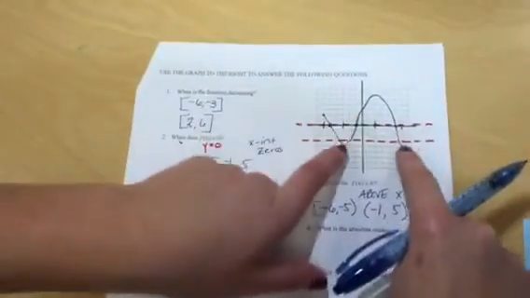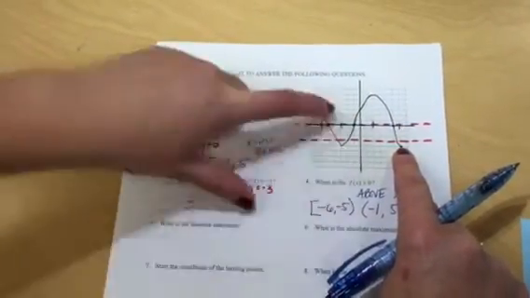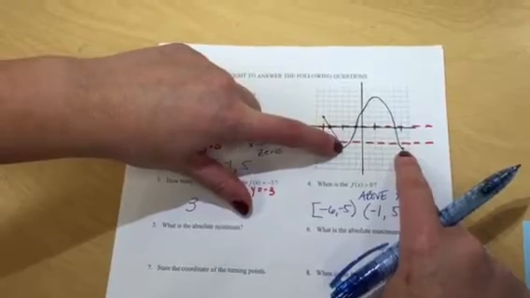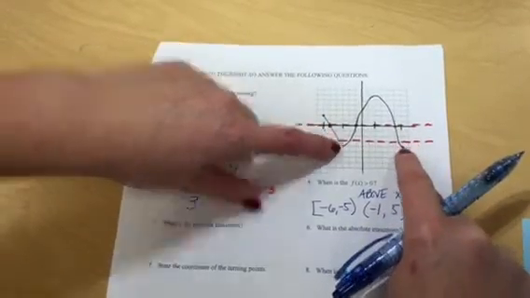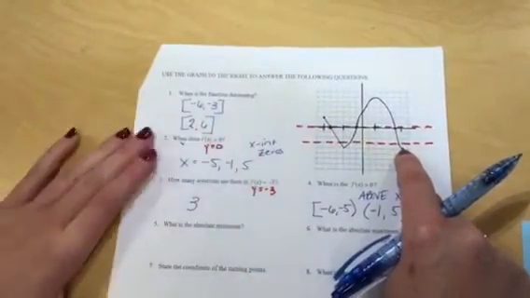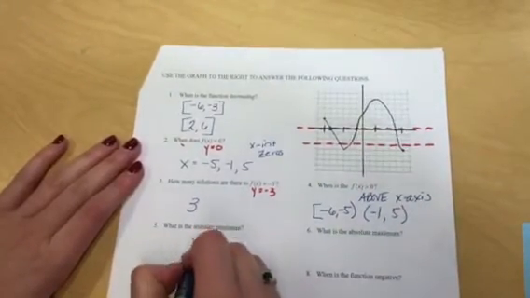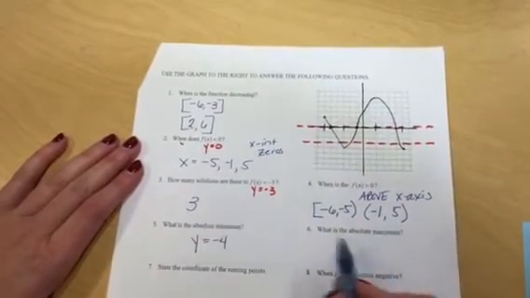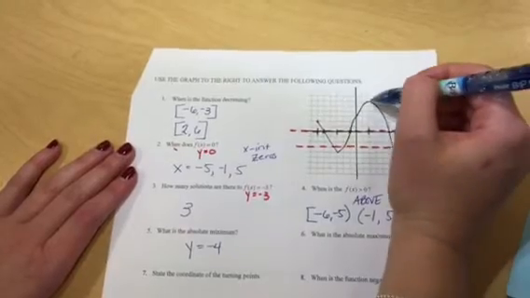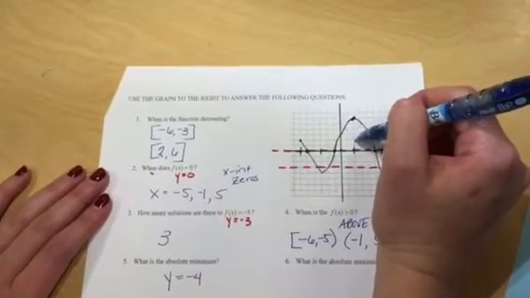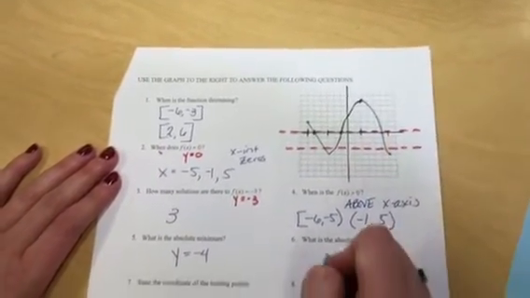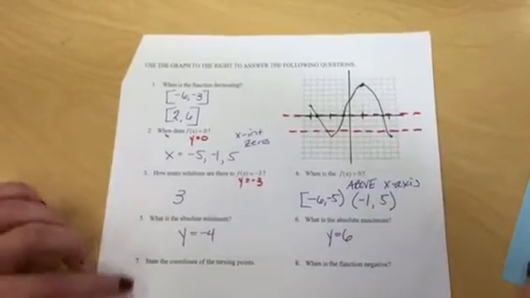What is the absolute minimum? That means I need the lowest point on my graph. Both of these look pretty low. 1, 2, 3, 4. 1, 2, 3. Those are both down 4. So that is my absolute minimum when y equals -4. What is the absolute maximum? The highest point on my graph is right here. 1, 2, 3, 4, 5, 6. So that's y equals 6.